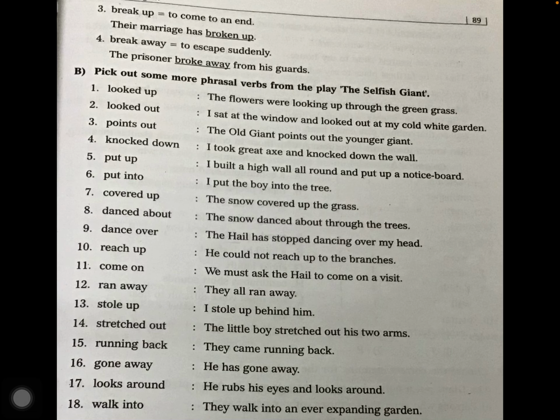It need not be that the phrasal verb should always be together. That means the verb and the preposition come together, but in between, you can also use the object. Here, say, I put the boy into the tree. I is the subject here, put is the verb, the boy becomes the object, and then comes the preposition into. Understood?